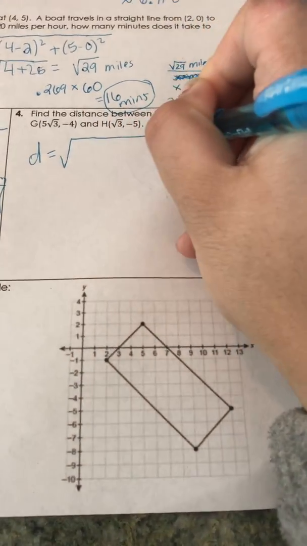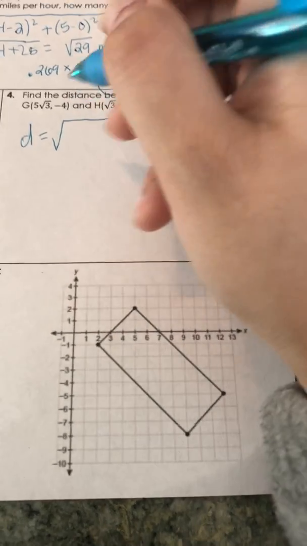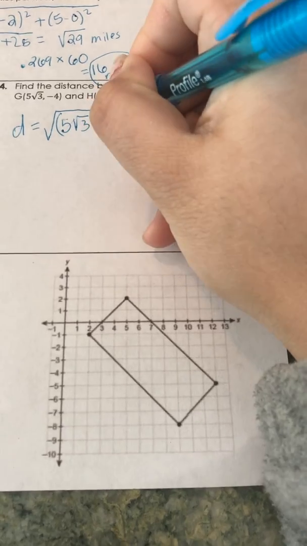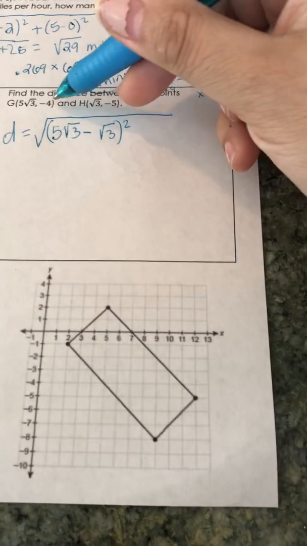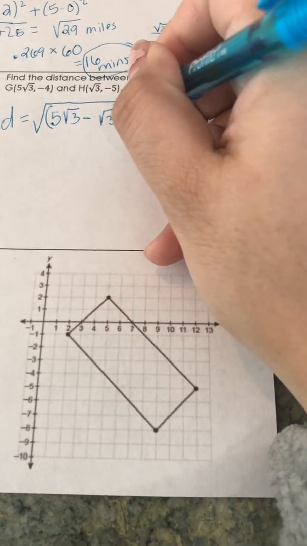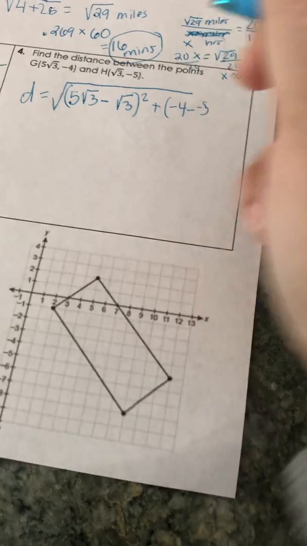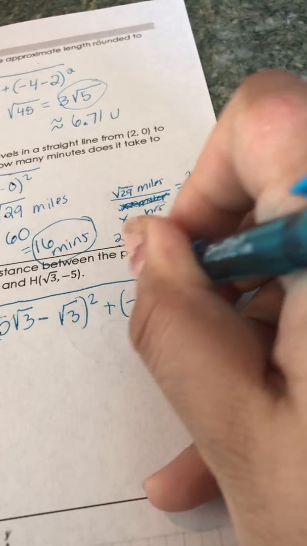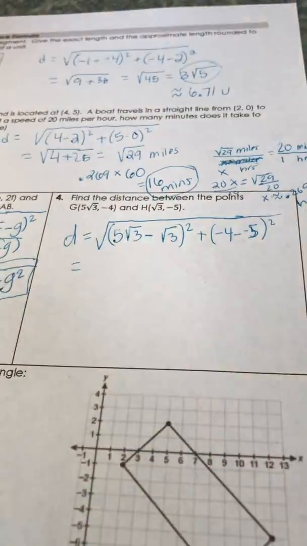We're almost done. We want to subtract our x's, so we have a 5 root 3 and a root 3. So I would, again, take the bigger number, 5 root 3 minus root 3, and we're squaring that. And then we have our y's, negative 4 and negative 5, and we're going to square those. So negative 4 minus a negative 5 squared. And then simplify until we get to a point where we can't simplify anymore.